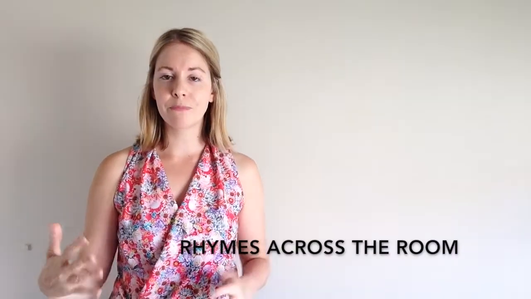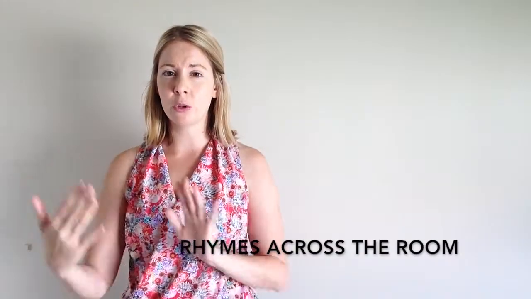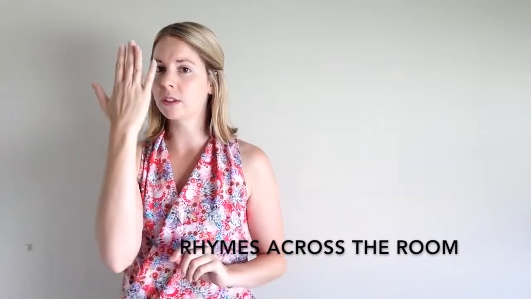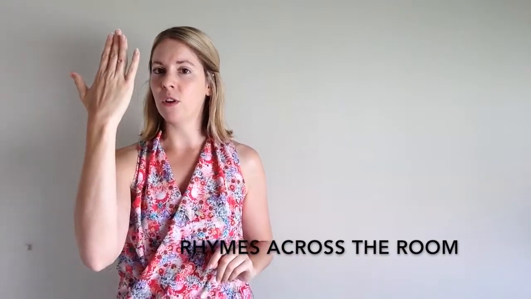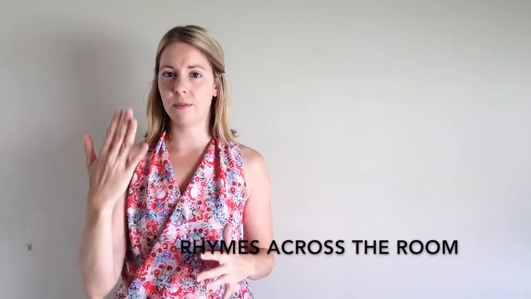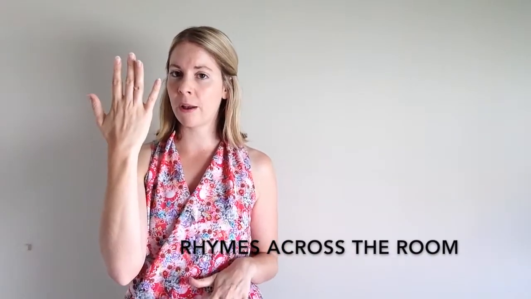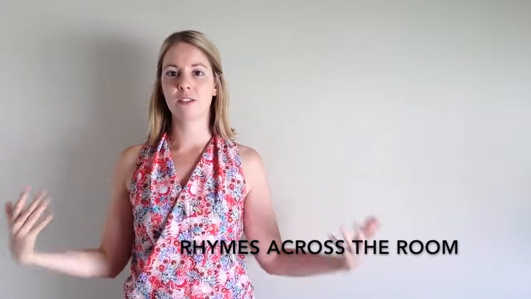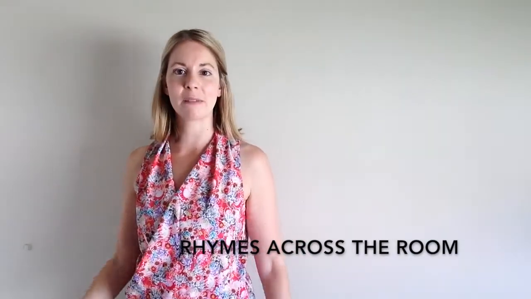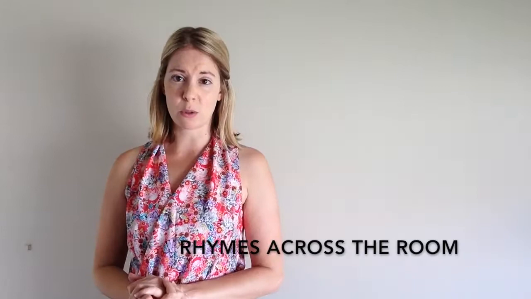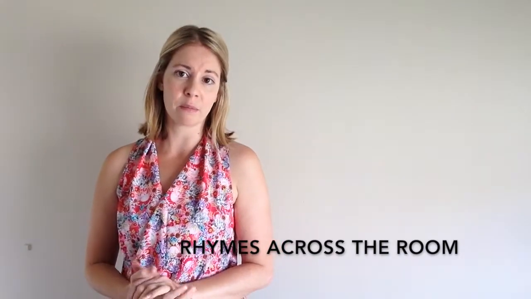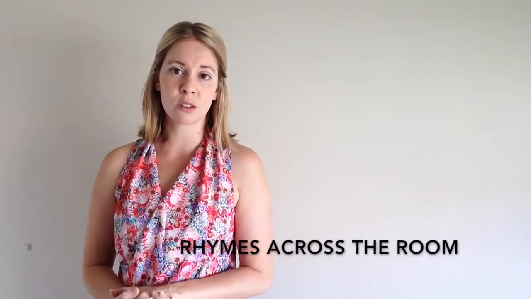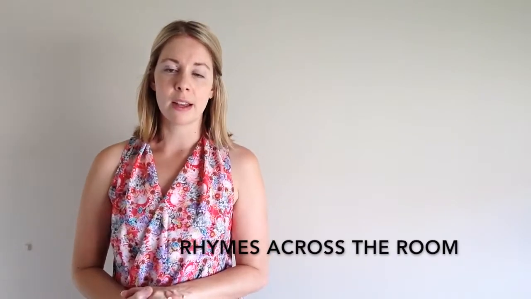Similarly, rhymes across the room. This one's standing though. You can do it either with a partner or against a wall, starting close together and moving further apart, just either saying a nursery rhyme or singing a nursery rhyme and making sure that it reaches the person effortlessly, hopefully. Something that's easy for them. You can do it with repertoire as well if you're working on particular songs or monologues or whatever. It's great practice for that kind of thing.